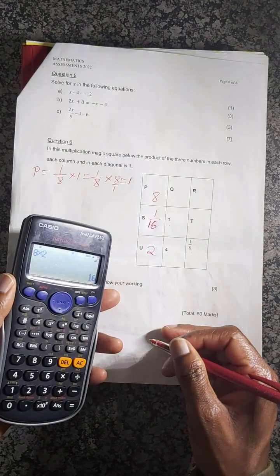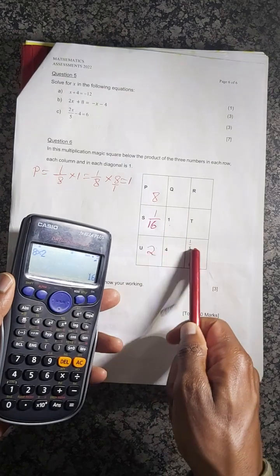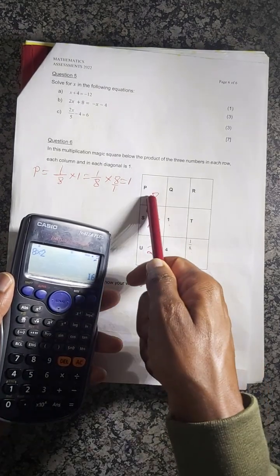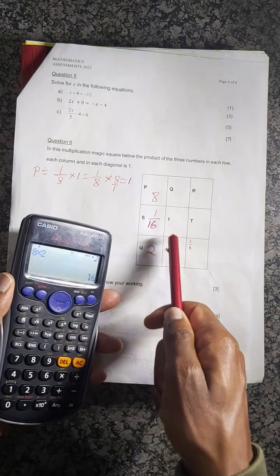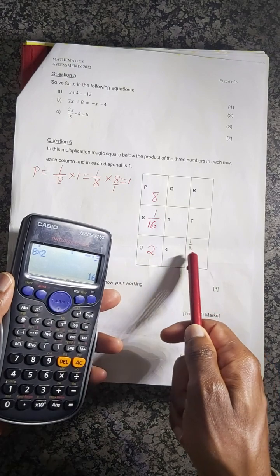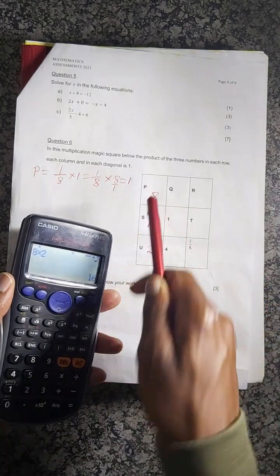My bad. So, do you see the pattern? We multiply these two numbers, get the answer, and the inverse of that answer is the answer for here. Remember here when you said 1 multiplied by 1 over 8, we got 1 over 8. What is the inverse of 1 over 8? It's 8. That 8 is the p.